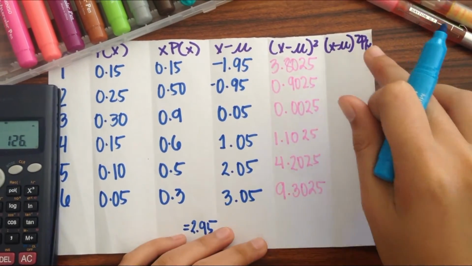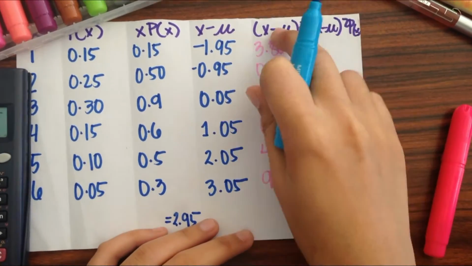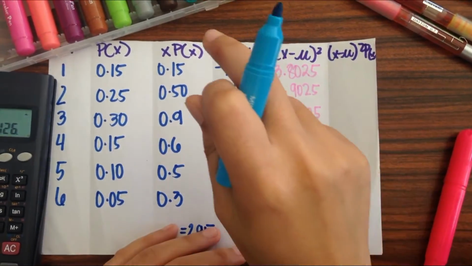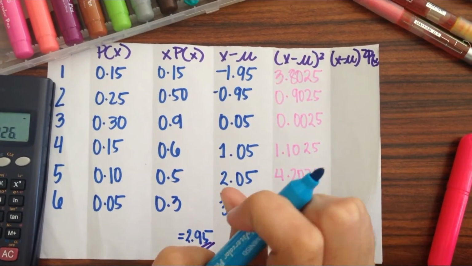Then, to get the answer in the x minus mu squared times p of x, just multiply your answers in the x minus mu squared times p of x.